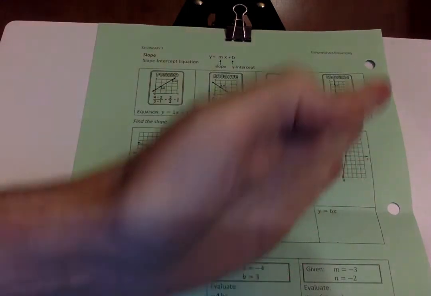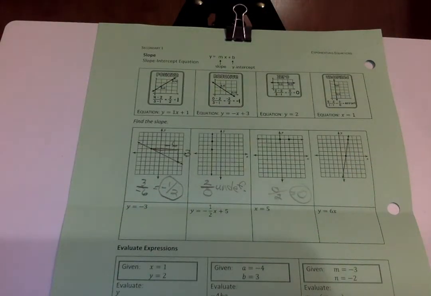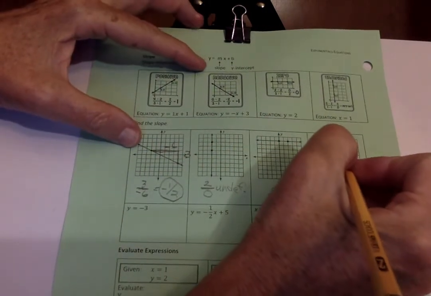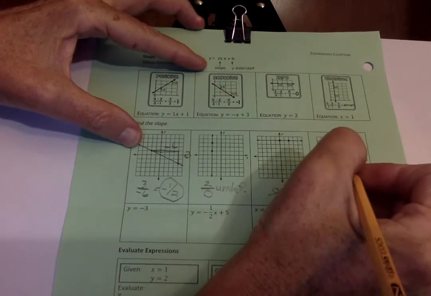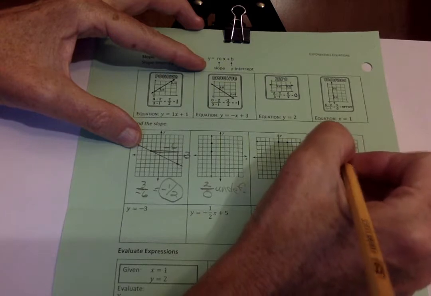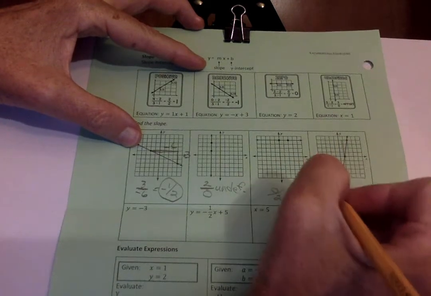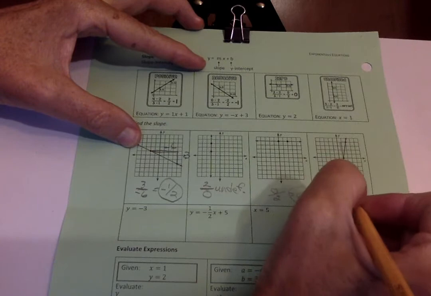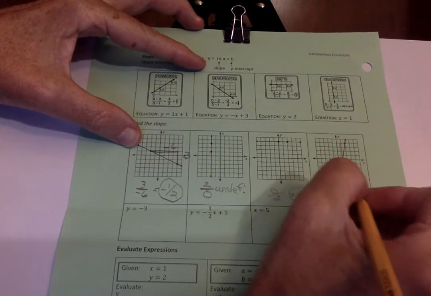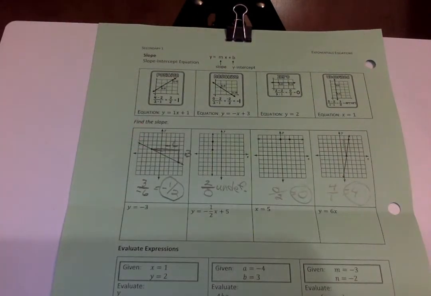The next one is up and to the right. We know that's going to be positive. So again, we draw our triangle. We go up how many? 1, 2, 3, 4 over 1. And that equals 4. So there's our 4 slopes for our 4 equations there.